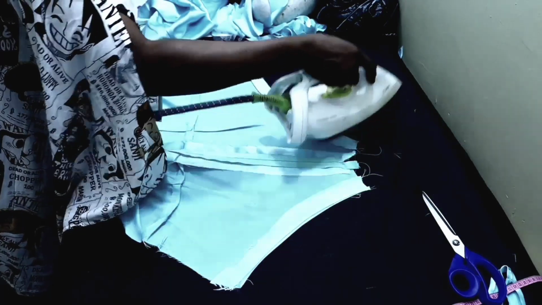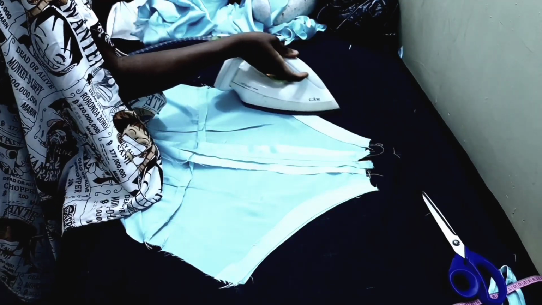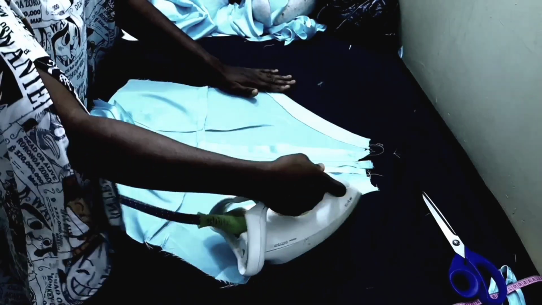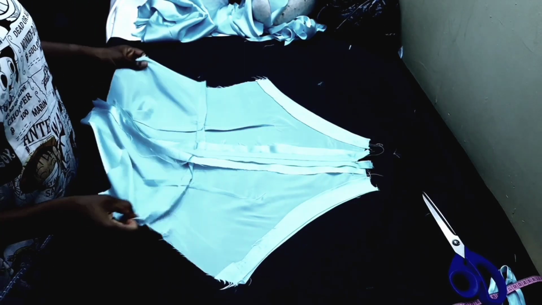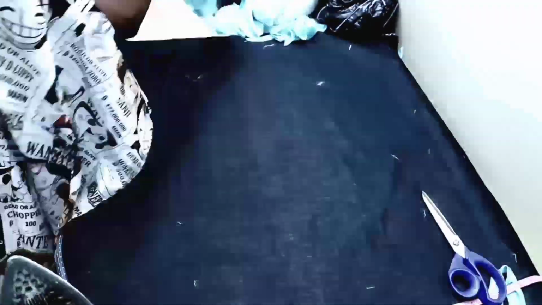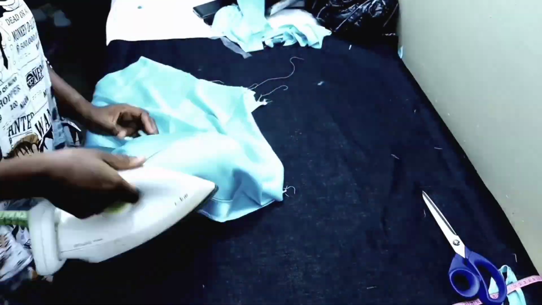And you're going to do the same thing for the four sides of the armhole. 2 in front and then 2 at the back. Alright, so you do the same thing for the front.